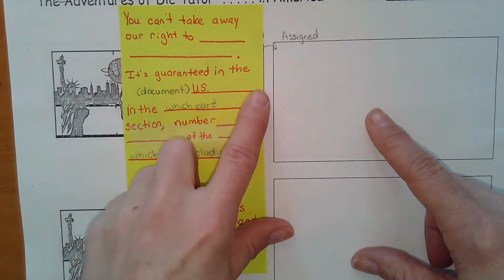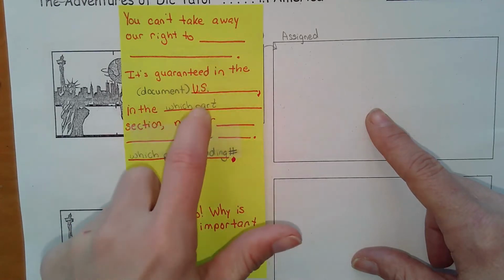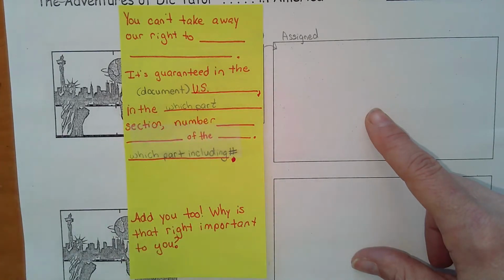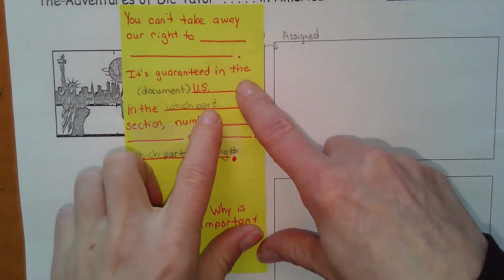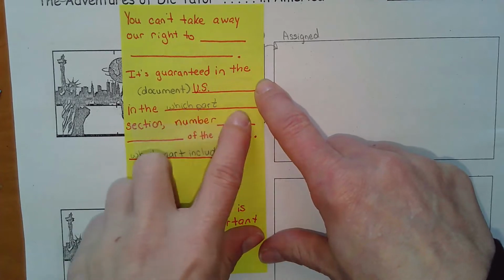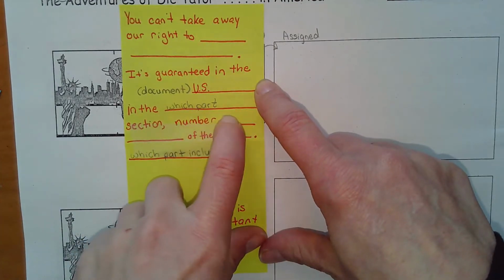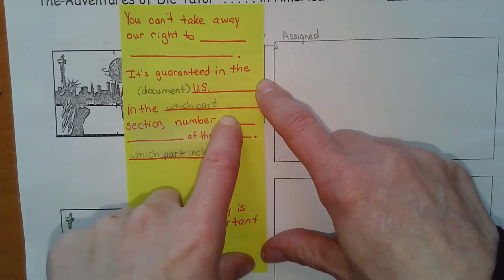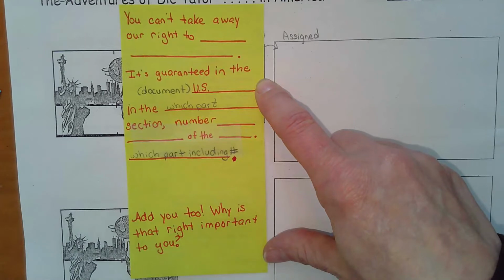But this right is guaranteed in the United States what? So this is the big name of the document. Then, which part of that document? So there is the normal part that was written first, and then there is the section of changes afterwards. This is the name of the whole thing. This is where you talk about the section of the changes, the specific name. We wrote it on that bright blue piece of paper first thing as the title.